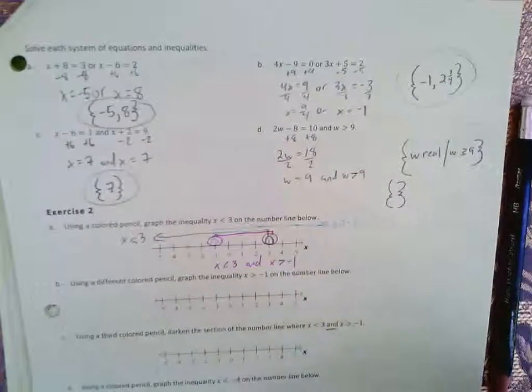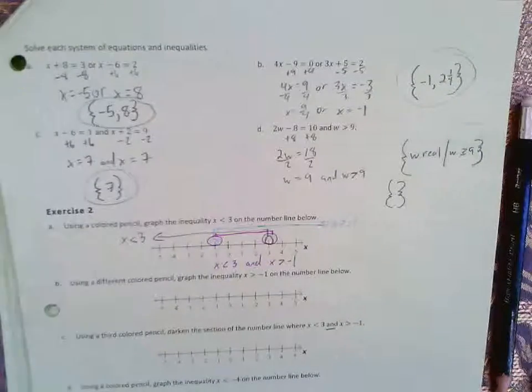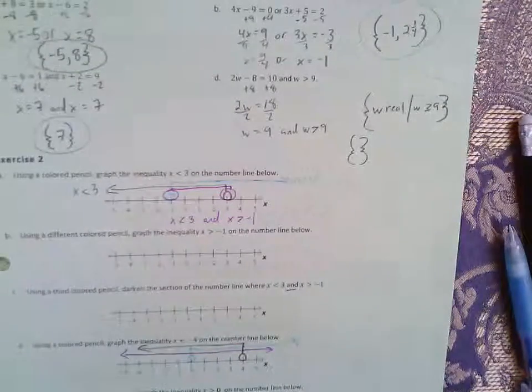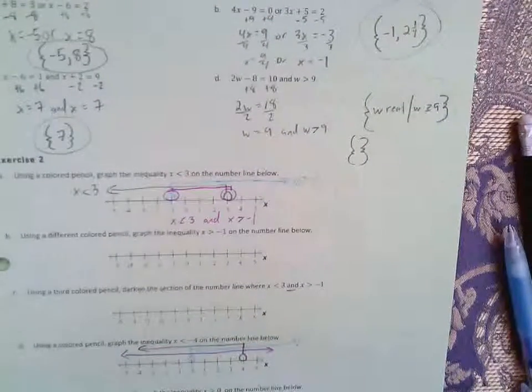Okay, let's go ahead and try the same thing on D, E, and F. Try to put it all on one number line with a different color and see what you get and compare it to what I have. So in this case, the pencil was x is less than -4. Oh, sorry, I drew that one wrong.